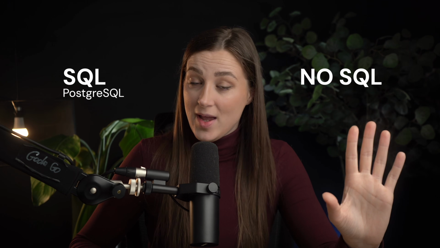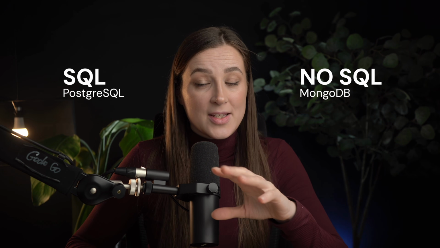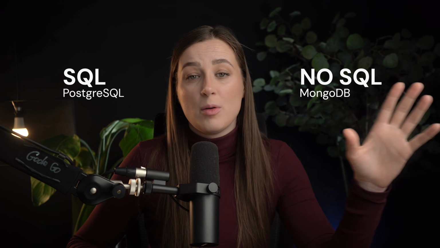There are two main types of databases. SQL, like PostgreSQL, it's structured, defined columns, and then there is NoSQL, like MongoDB. These databases are flexible. You can store whatever shape and form of data you want. It's more like a folder full of documents. And most vibe-coded projects will default to PostgreSQL.